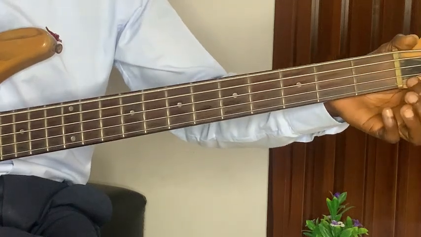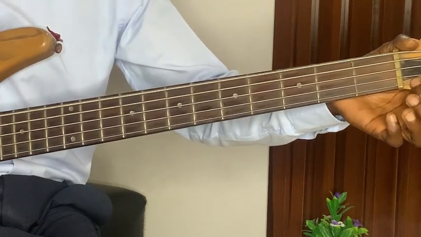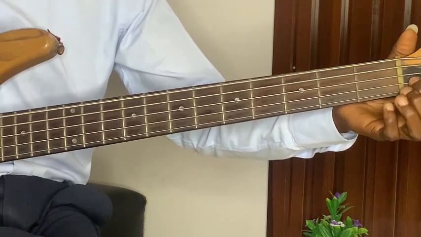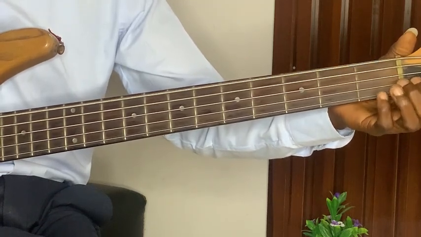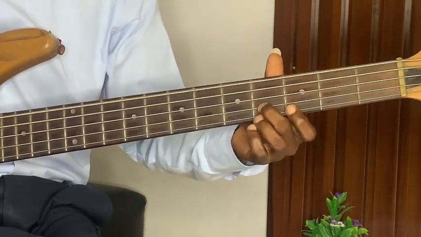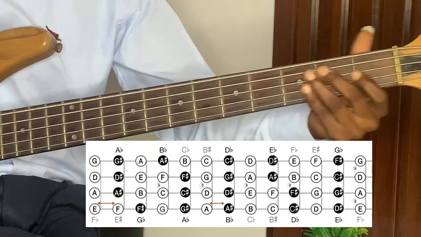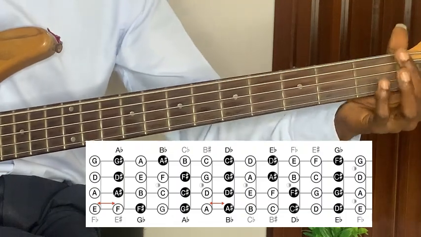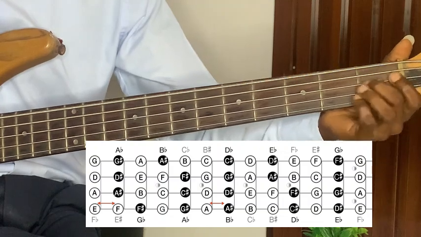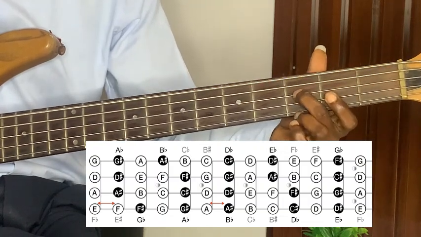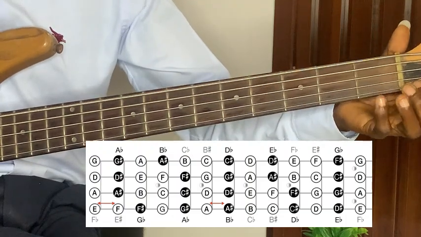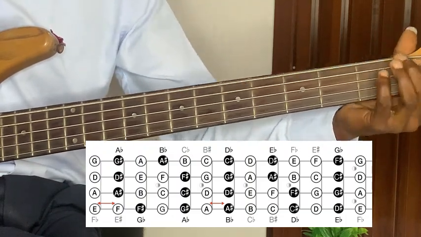So let's go to the next string, because these strings are counted from down upwards. If we have this as letter G, guitarist desires. So we'll go to letter D. You have D sharp, E, F, F sharp, G, and so on. Then guitarist desires an. So from that letter A, you have A sharp, B, C, C sharp, D, and so on.